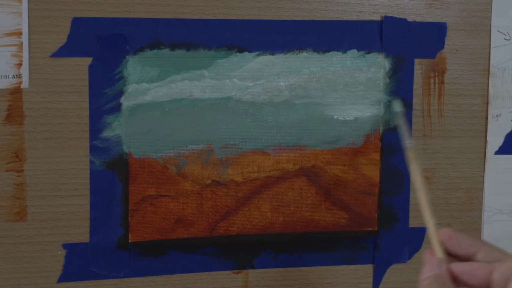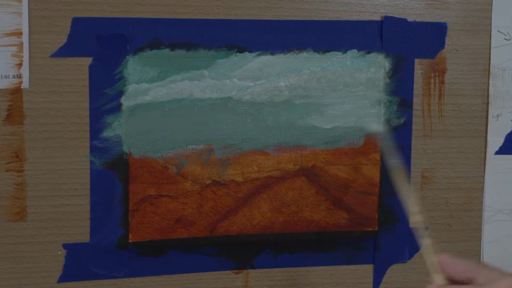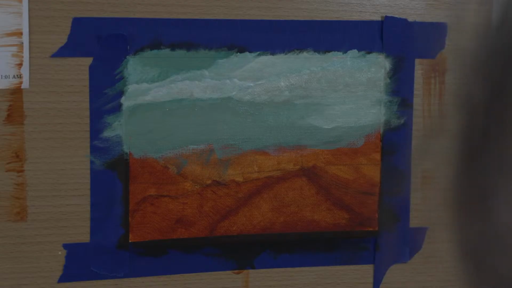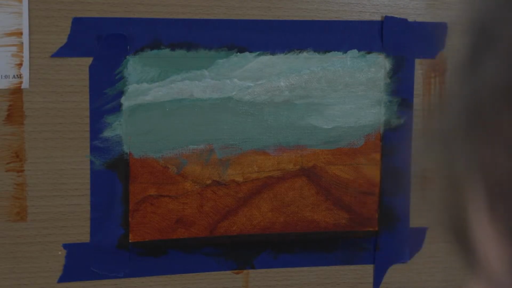Letting it blend with our sky. Whoops, too much white. Back into our more greenish bluish color.